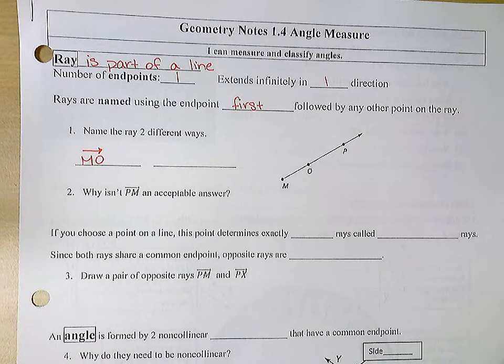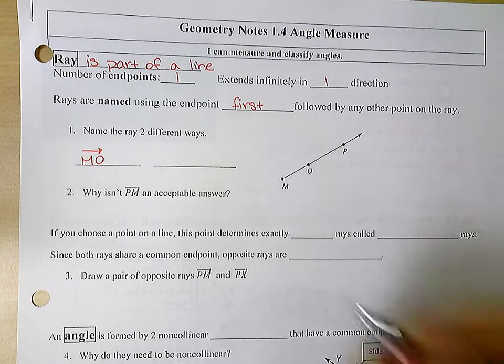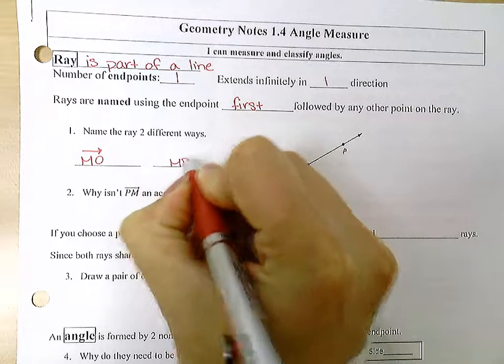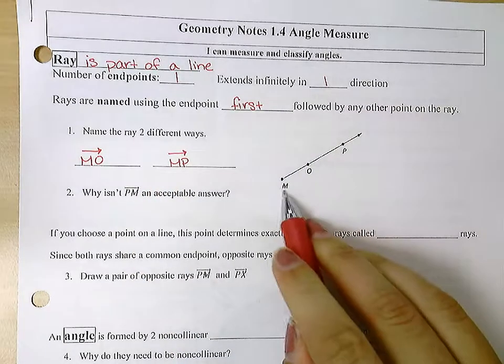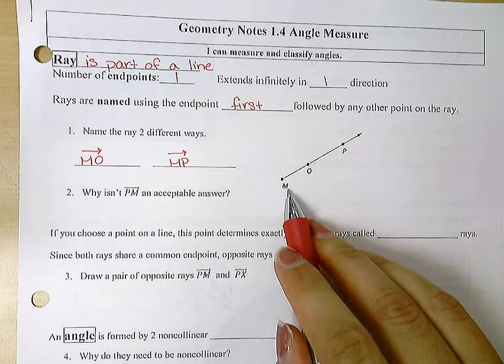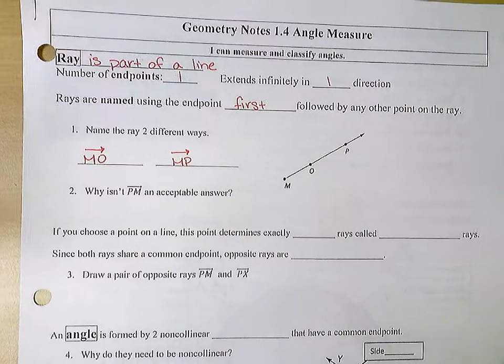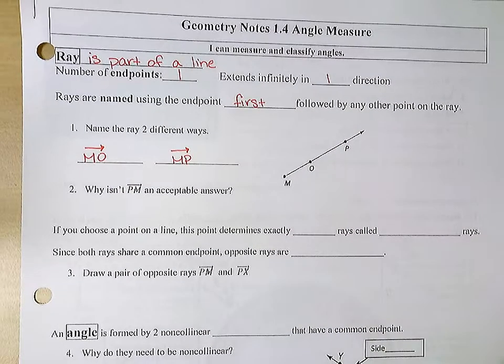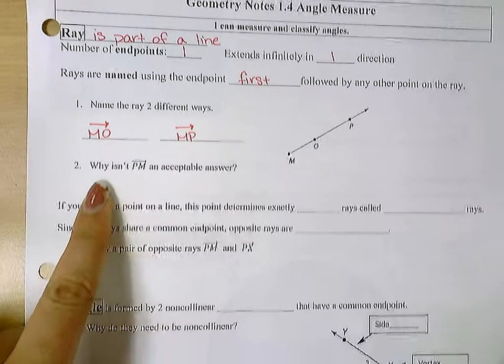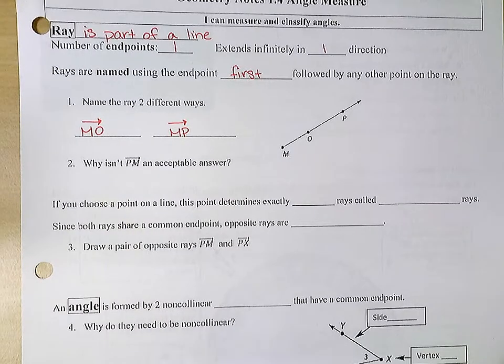What's another name for this ray? MP. Again, I started with my endpoint and found another point along that ray. My next question here: why isn't ray PM an acceptable answer?